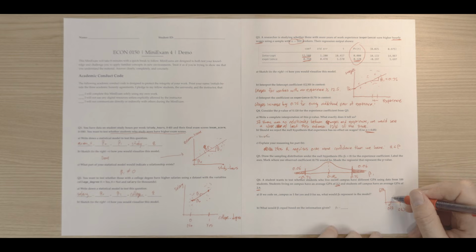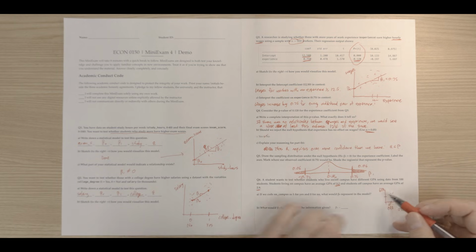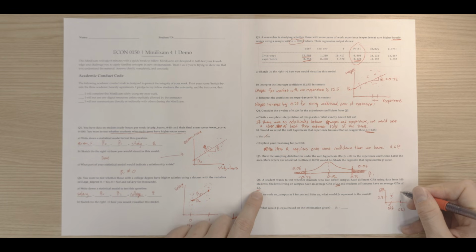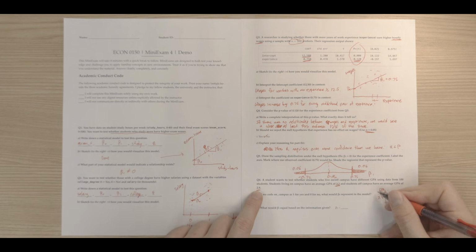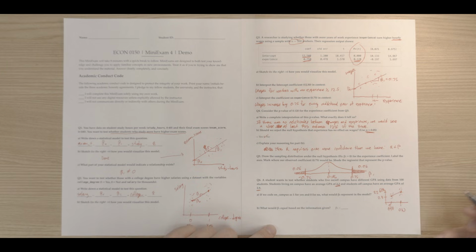Okay, and then we see the average of the off campus group is 2.9, and the on campus group is 3.2. So 2 groups, and then we're trying to find a difference.